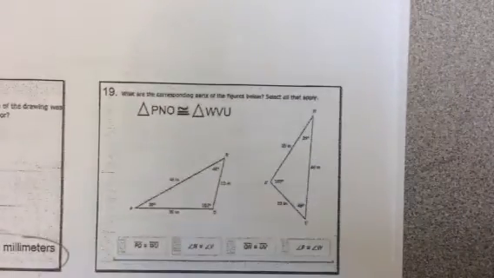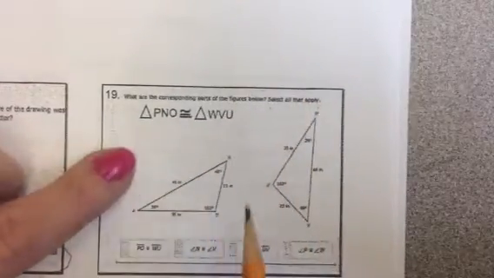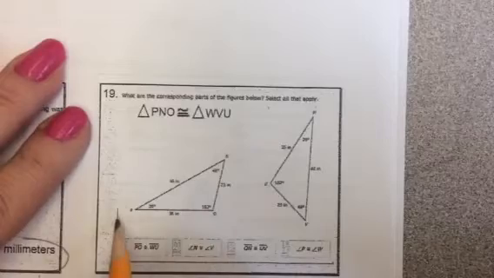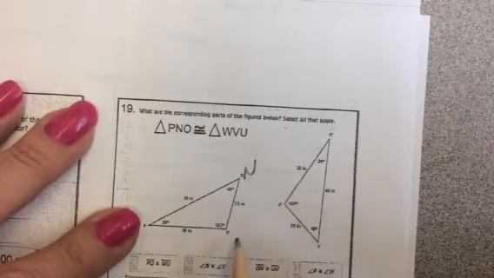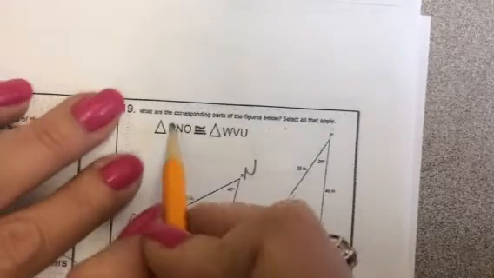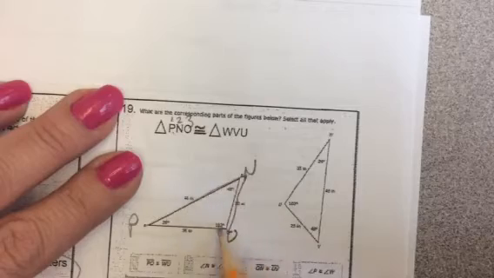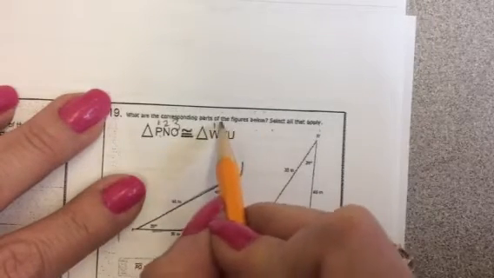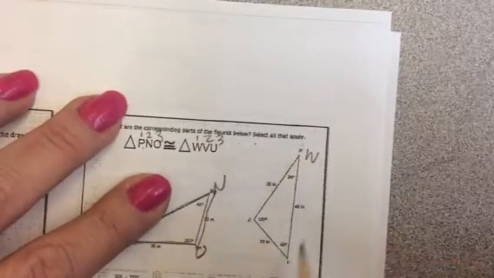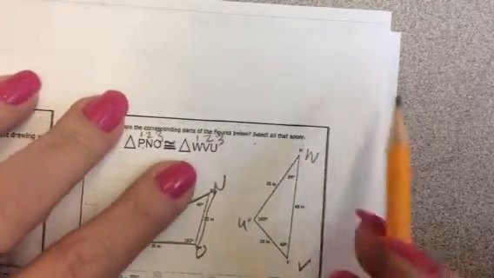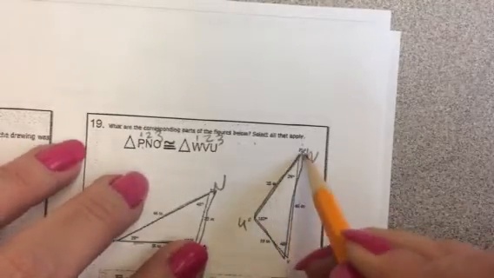Number 19. What are the corresponding parts of the figures below? Select all that apply. So I have P, N, and this is O. I'm making these bigger because they're really hard to see. So notice the position: 1, 2, 3. P, N, O, in the first, second, third position. And we have W, U, V, so first position, second position, third position, okay?